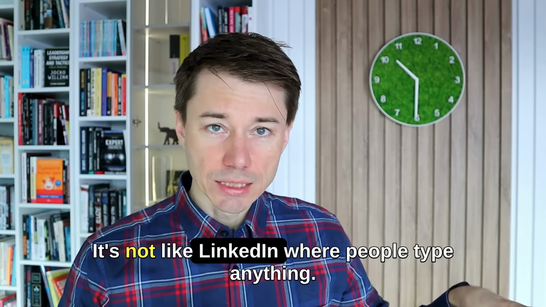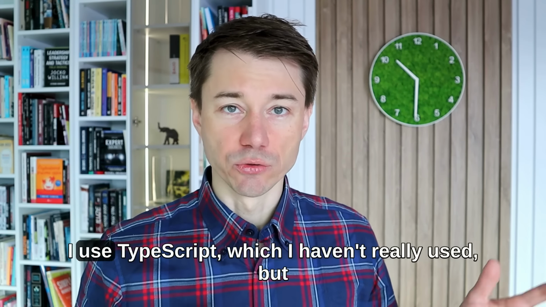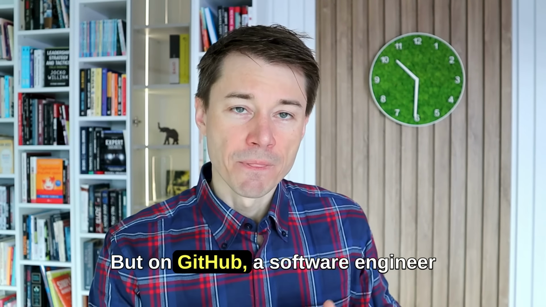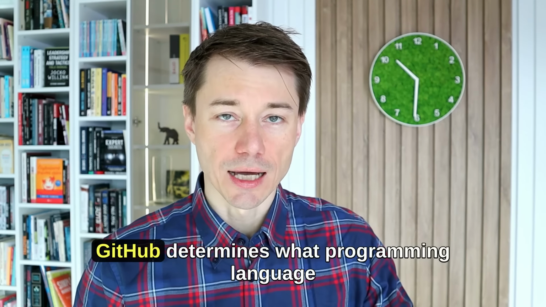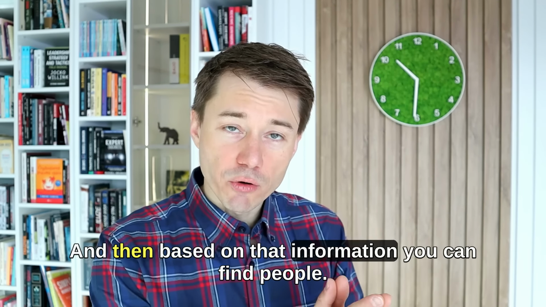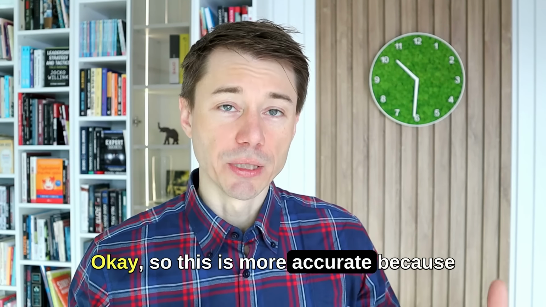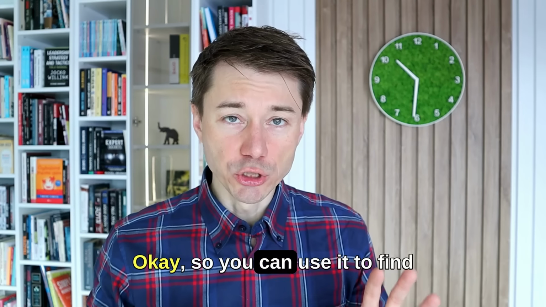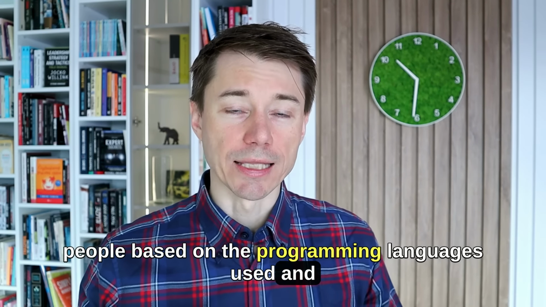So it's not like LinkedIn where people type anything. I can also put on my LinkedIn profile that I use TypeScript, which I haven't really used, but I can just write it there, right? But on GitHub, a software engineer submits code, and then the tool, GitHub, determines what programming language the code is written in. Based on that information, you can find people. So this is more accurate because GitHub analyzes the code that someone submits.